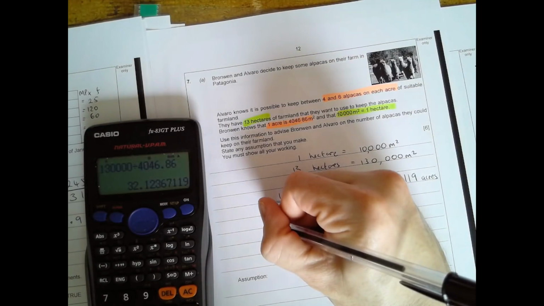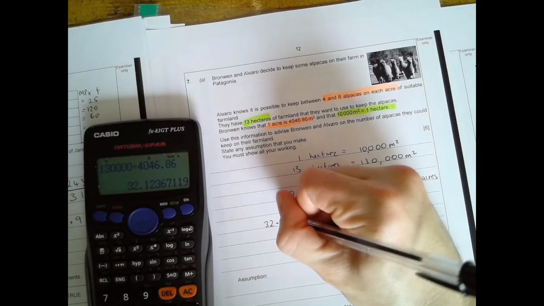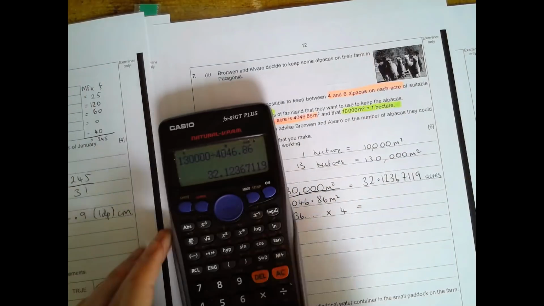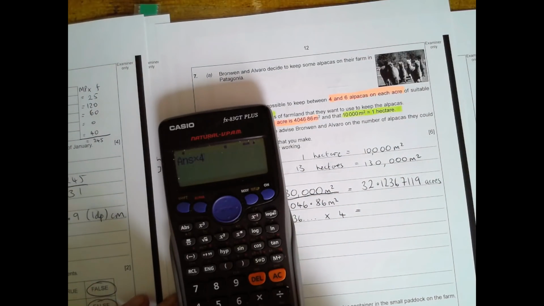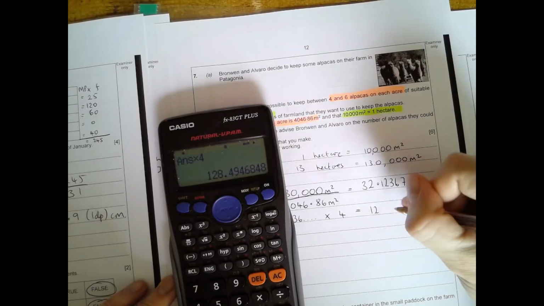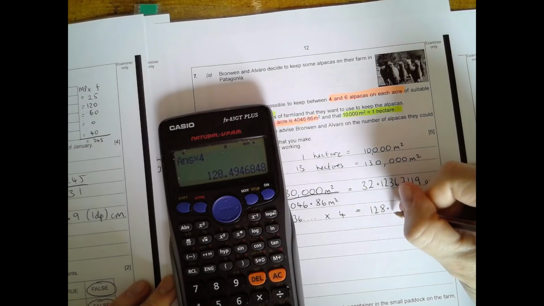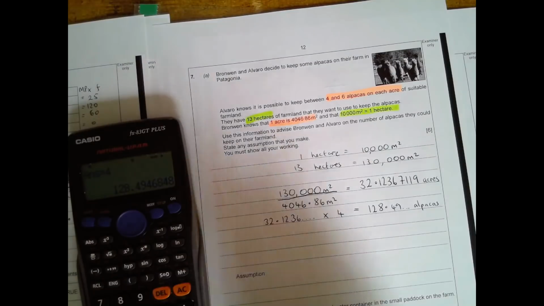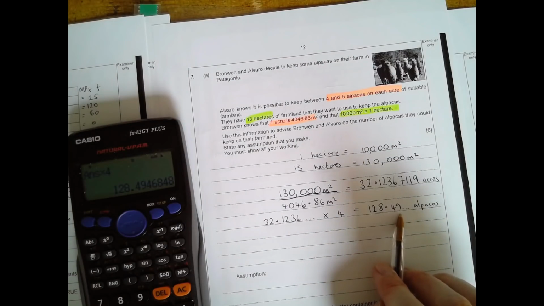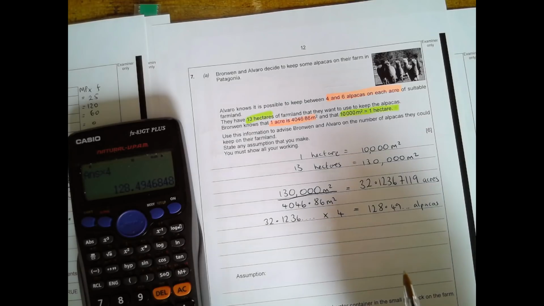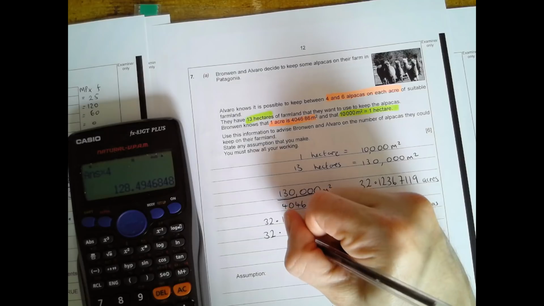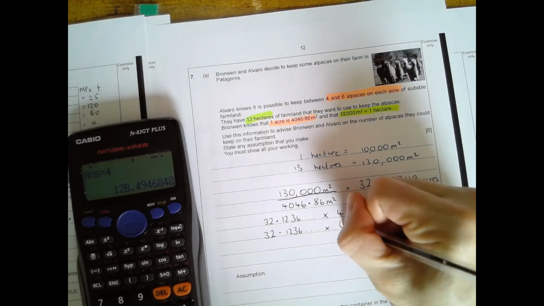So I'm going to do 32.1236 blah blah blah times by 4. So I'm just going to say that answer times by 4 here, and that tells me that I can fit 128.49 blah blah blah alpacas on it, which we'll have to do some rounding on in a minute. I can obviously not get 0.49 of an alpaca, so I'd say about 128 then, rounding that to the nearest whole number. Or I could have done the 32.1236 blah blah blah times by 6.